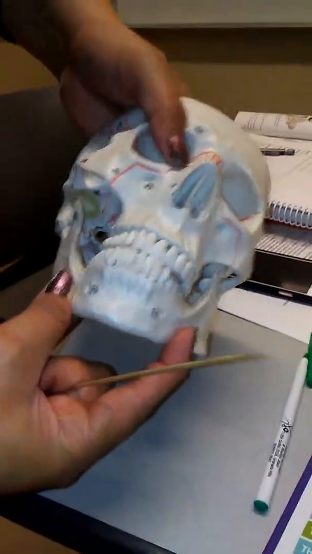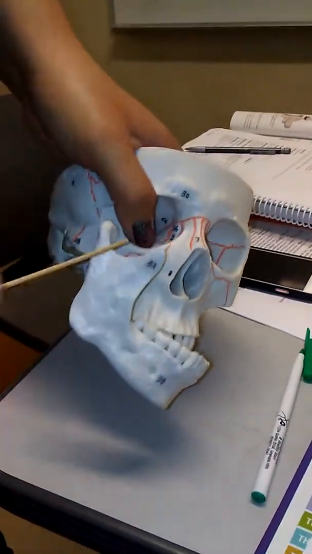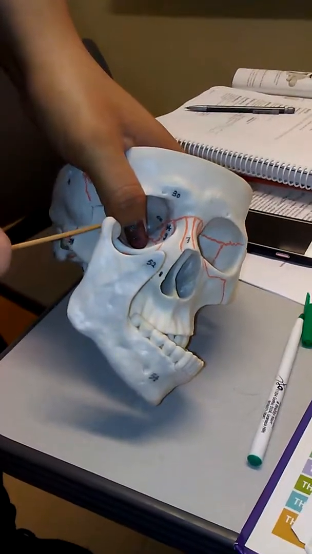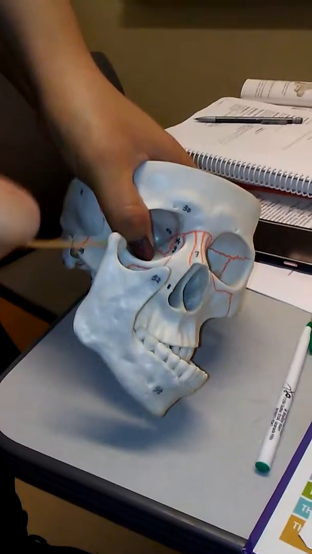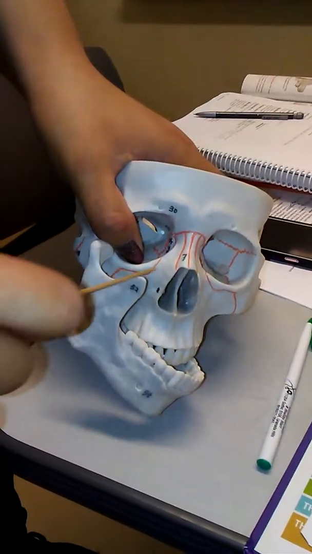Then we have coronoid process, like corona, right? The little spine. Coronoid process. Mandibular condyle, this one right here. This one articulates with your mandibular fossa of the temporal bone. We have the mandibular notch.